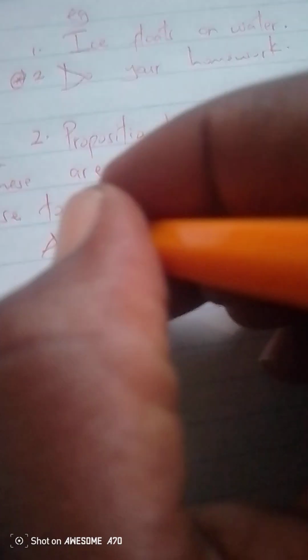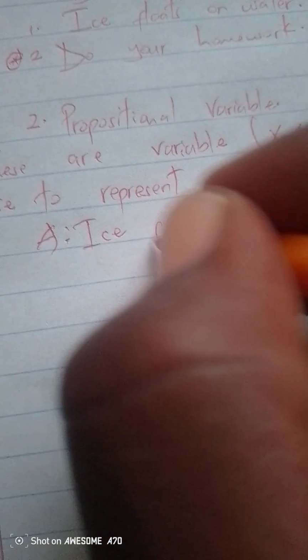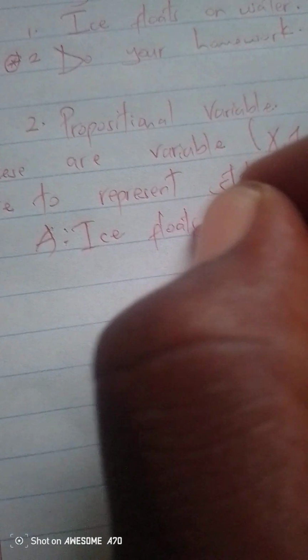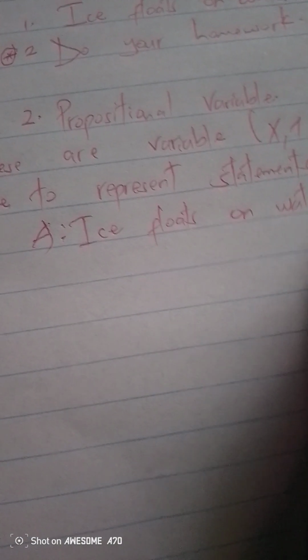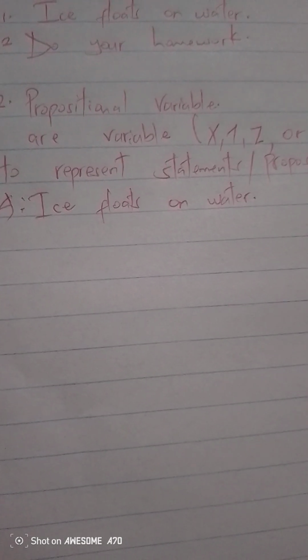For example, we can decide to say that A represents the propositional statement, ice floats on water. Such that wherever you see A, you can just know that A represents a propositional statement that ice floats on water.